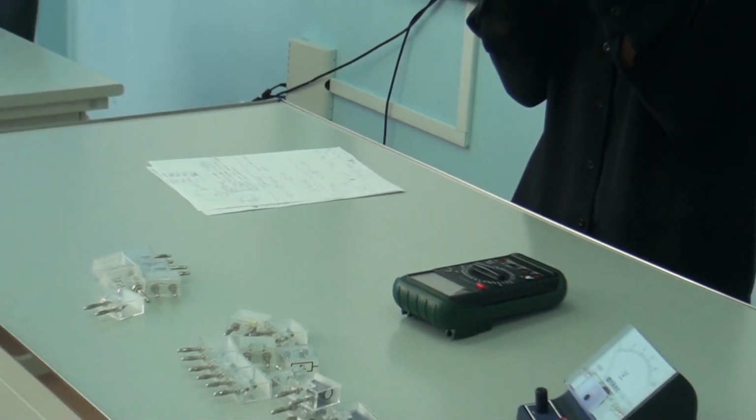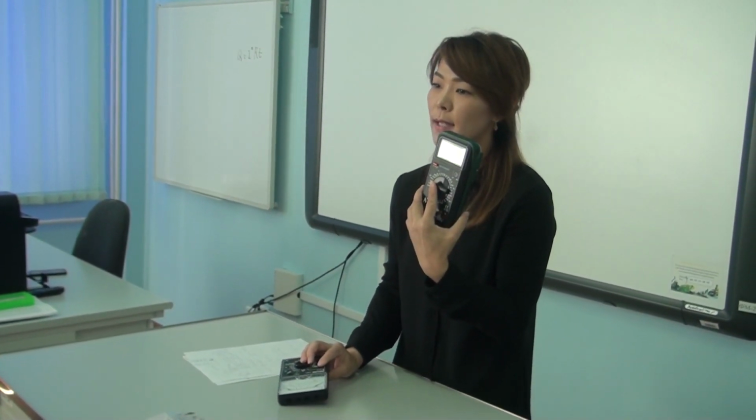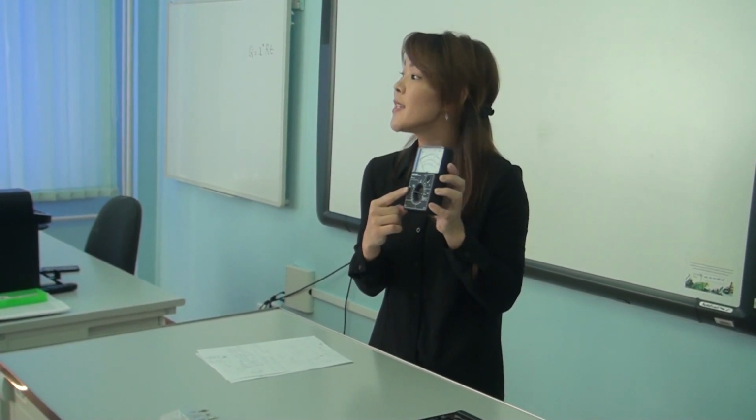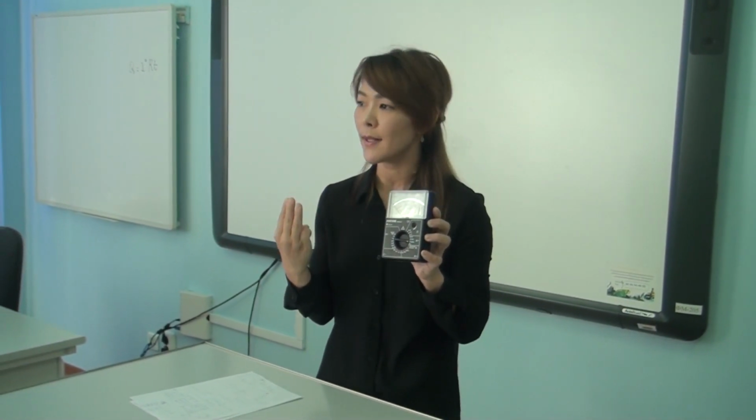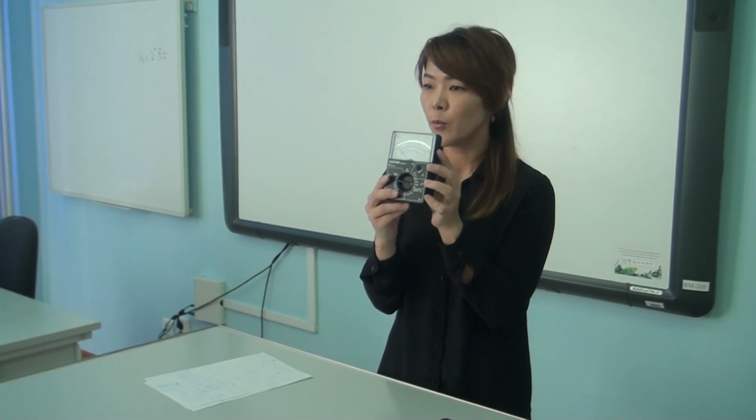First one, it's an analog multimeter, and then a digital multimeter. We can measure voltage, current, and the resistance of a resistor. How do we measure these three physical quantities? First one, the analog multimeter.